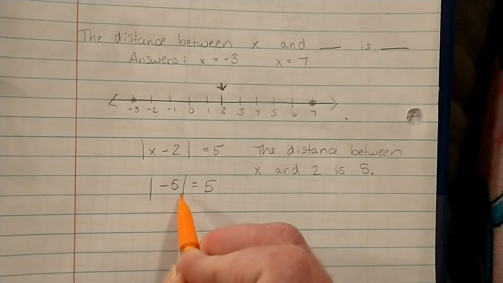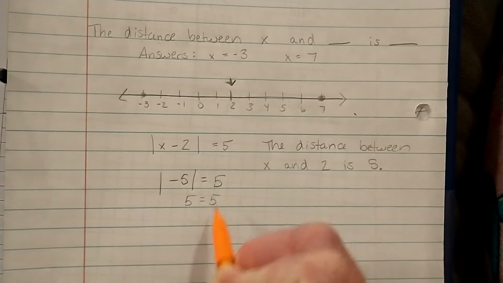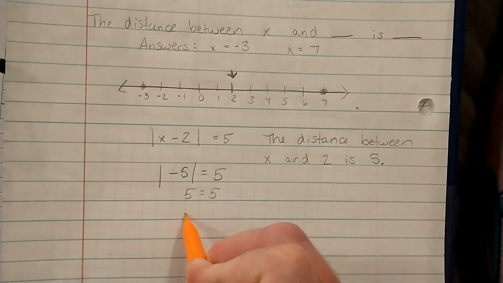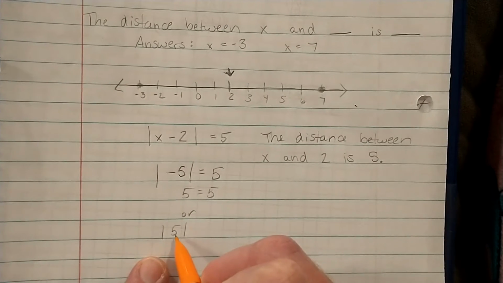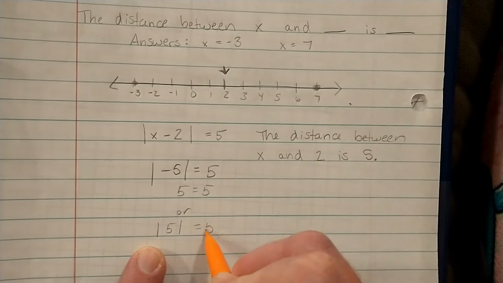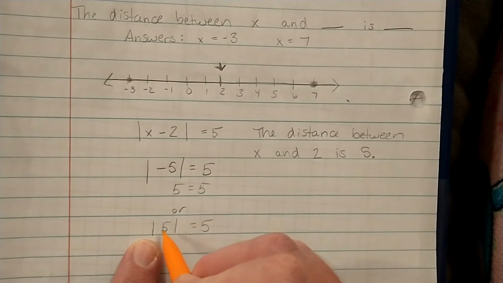Because the absolute value of a -5 is just 5, correct? Or it could be the absolute value with a +5 on the inside. So it could be a -5 on the inside or a positive 5, and that also equals 5, because the absolute value is just the distance away from 0.